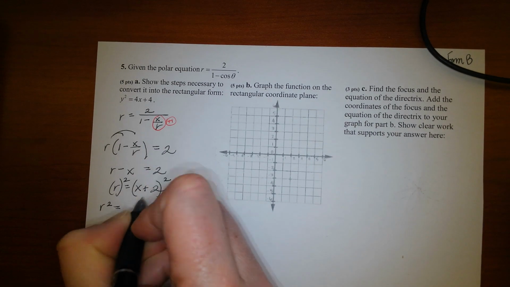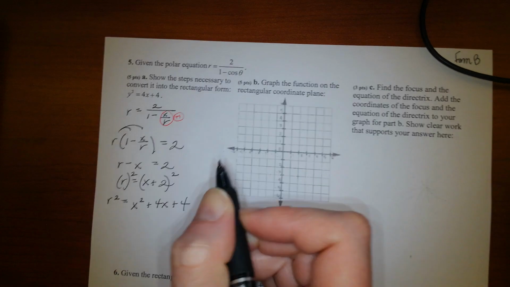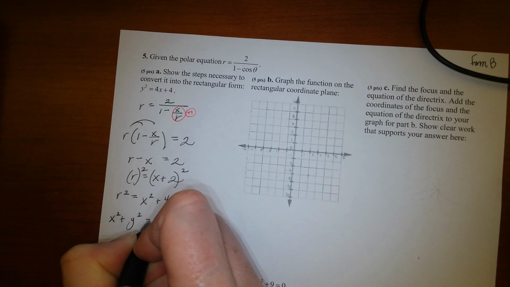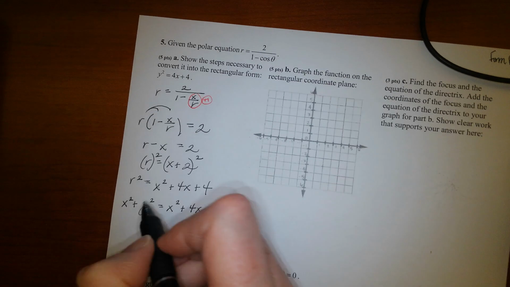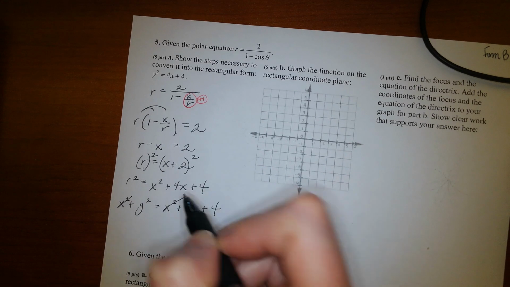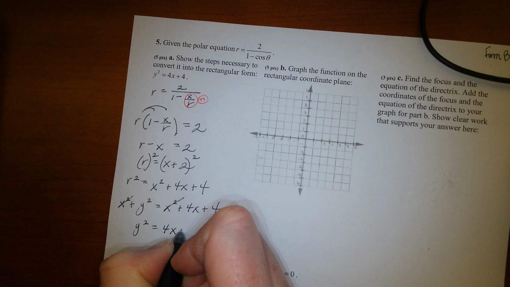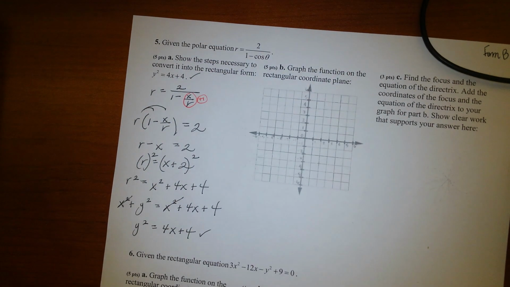Get r squared equals, and then squaring the right side would give you x squared plus 4x plus 4. And then r squared is x squared plus y squared. And then the x squareds would vanish or subtract out, and so you'd be left with y squared equals 4x plus 4, which is what they asked you to show there.